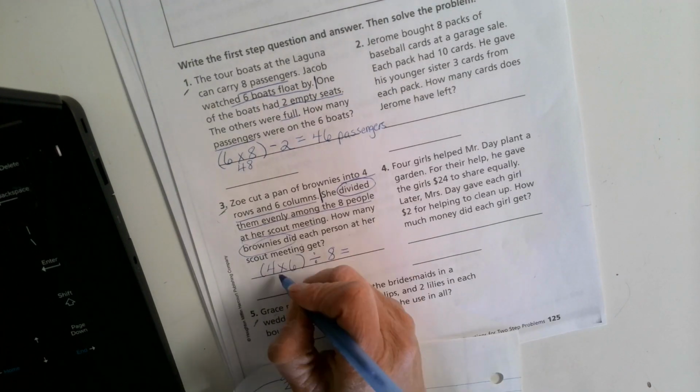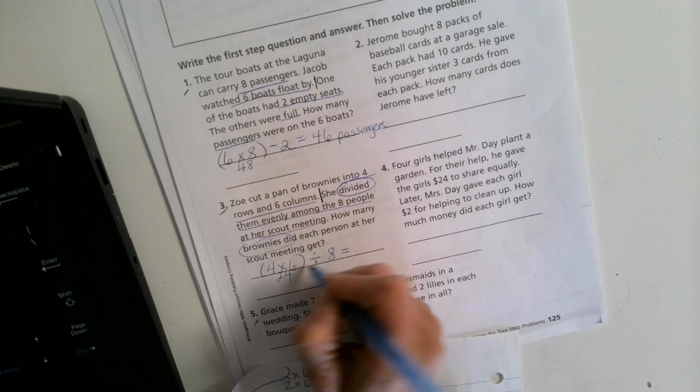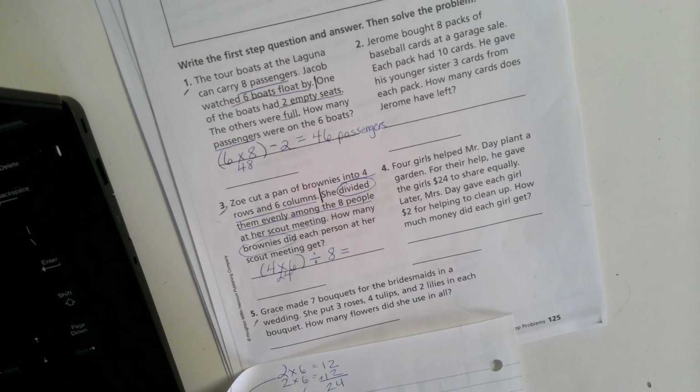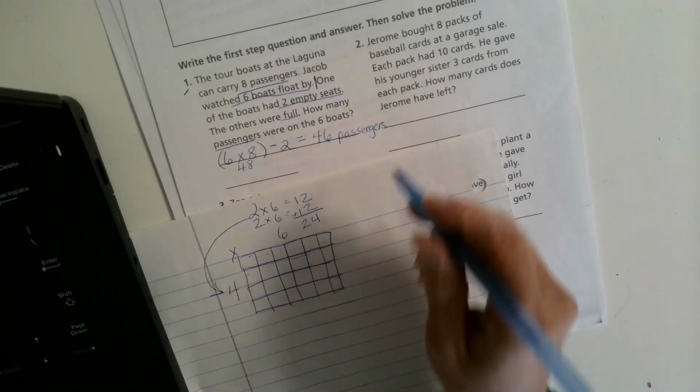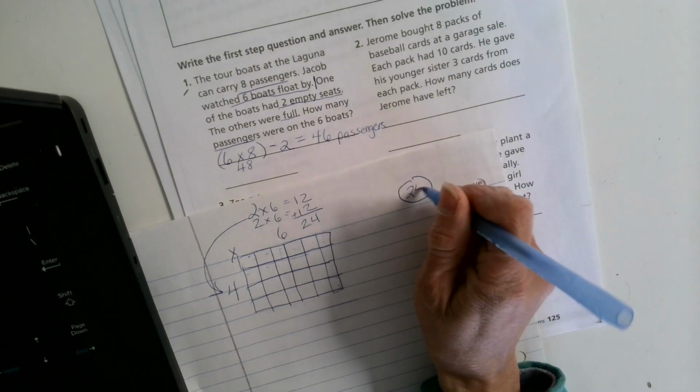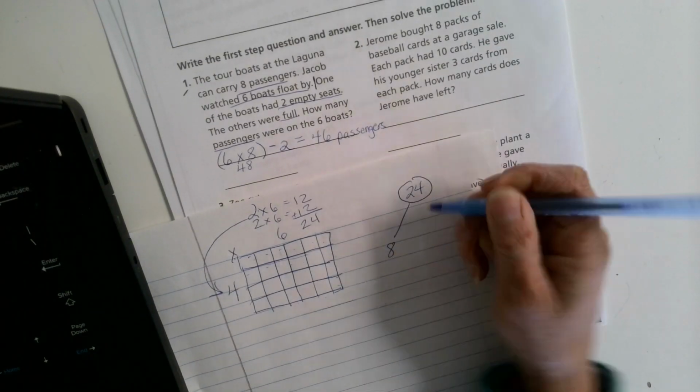So 4 times 6 is 24, and then divided by 8. How many 8s are in 24? Well, think of it like this. Do your equal shares drawing. 24 is your total. How many 8s are in 24?